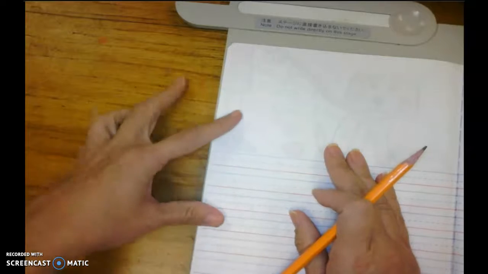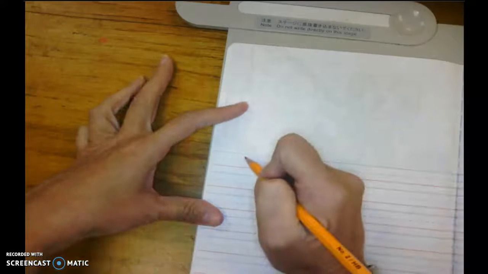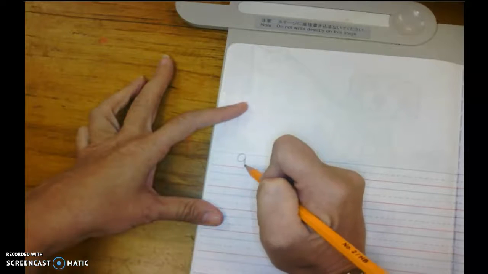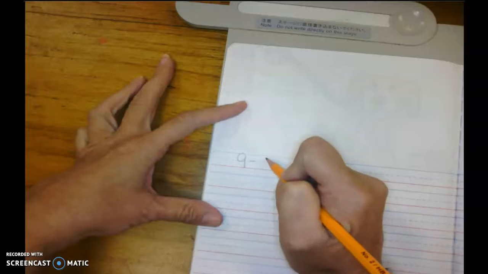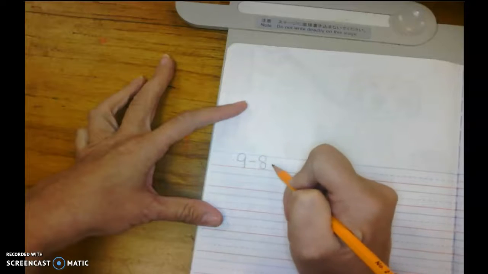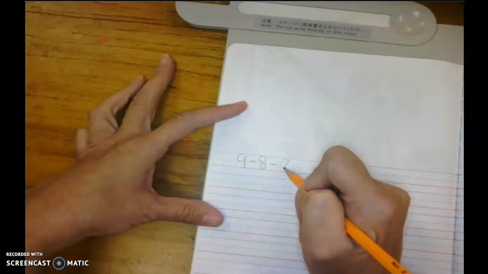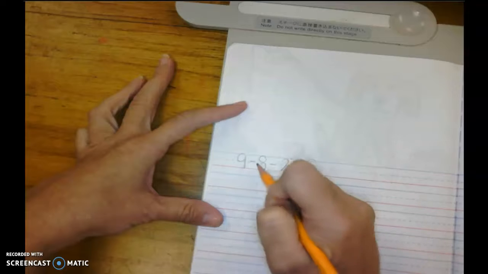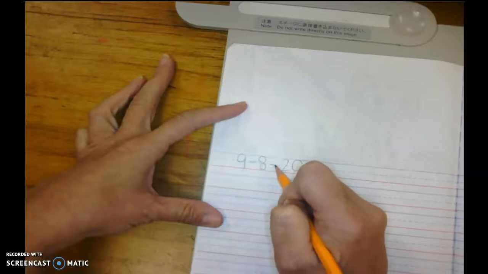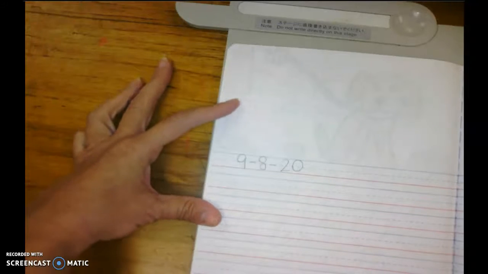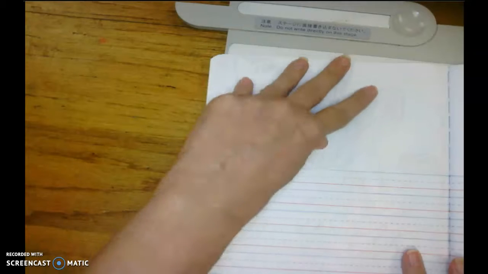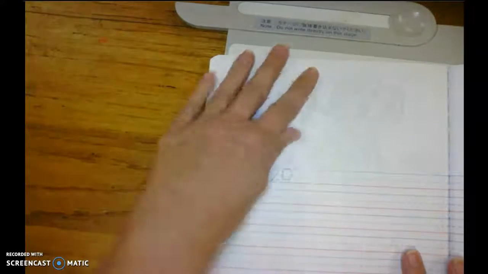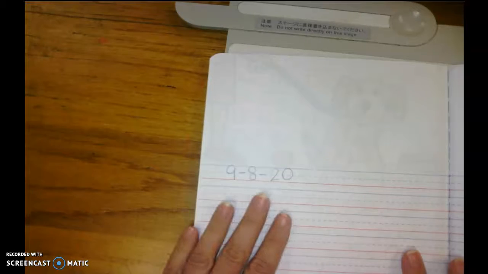Remember, the first thing I do is write my date the short way, 9 for September. We have had 8 days in September and a 20 for 2020, 9-8-20. My picture goes up here in the blank spot and my words go down here.